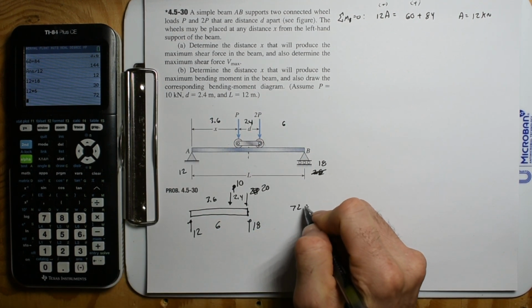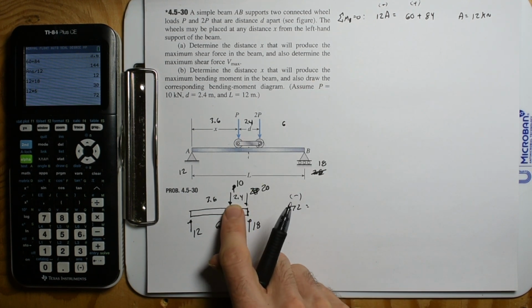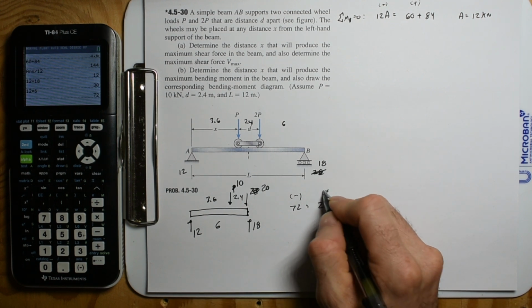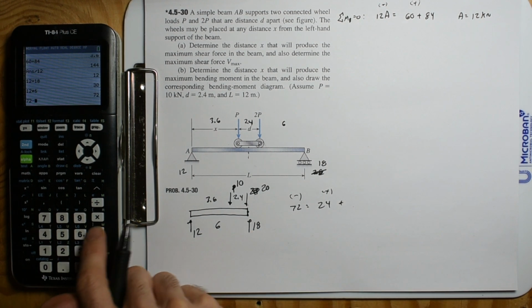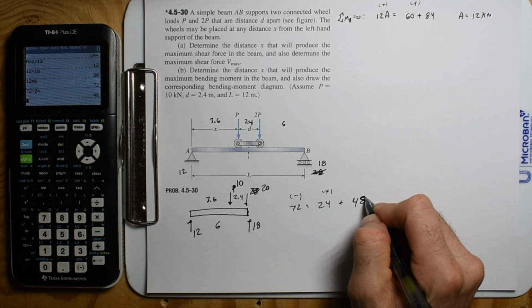So that's going to be 72. My negative moments are going to add to my positive moments. I only have one, and that's going to be 24. So 72 minus 24 is going to be 48. Oh, okay, so that's pretty wild.